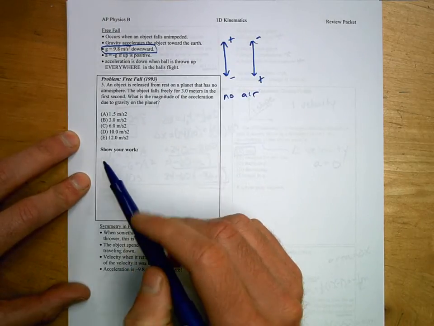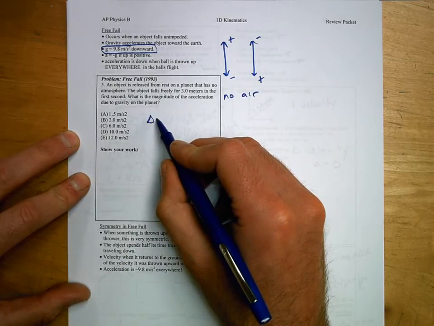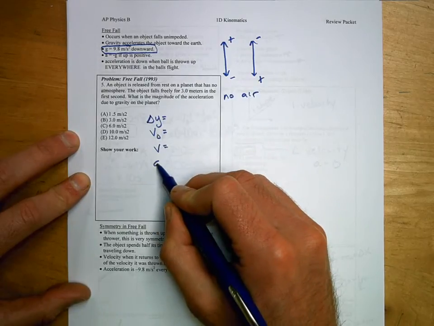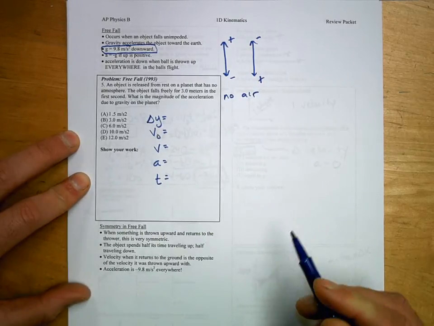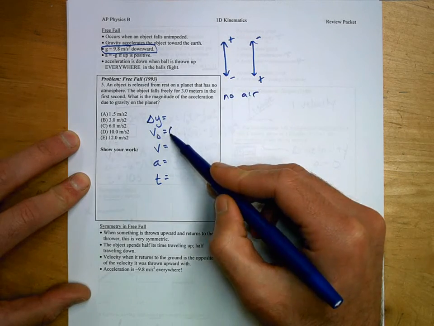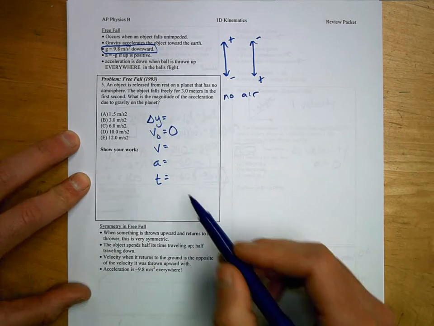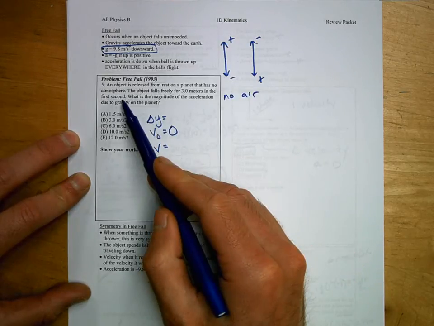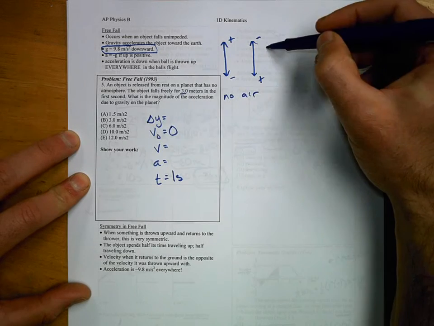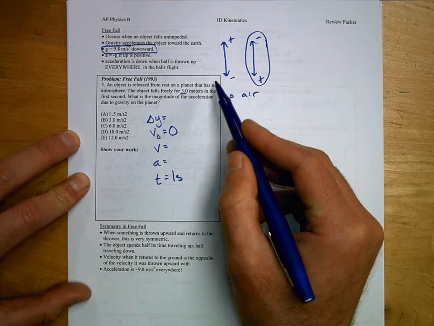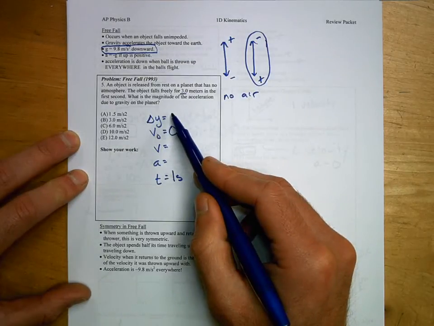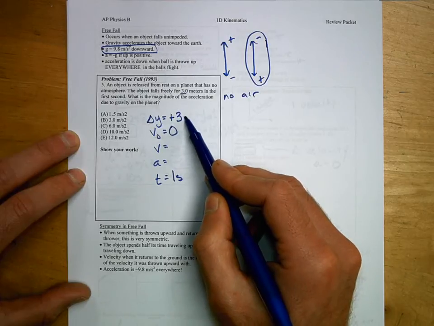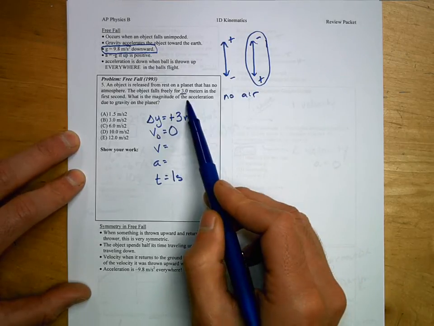Okay, so set up your chart. Displacement, initial velocity, final velocity, acceleration, and time. Anytime we release something, the initial velocity is 0. I know the time is 1 second. I know the displacement is 3 meters. I'm going to be calling down positive. So it travels down, so the displacement is a positive 3 meters. We would like to know what is the acceleration. We're looking for this right here.